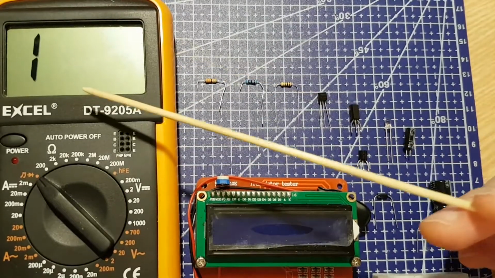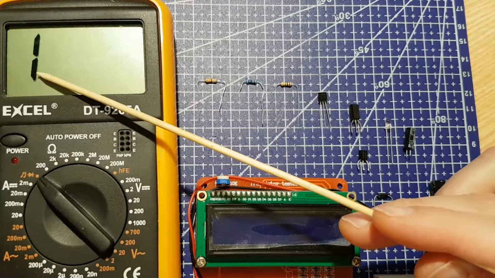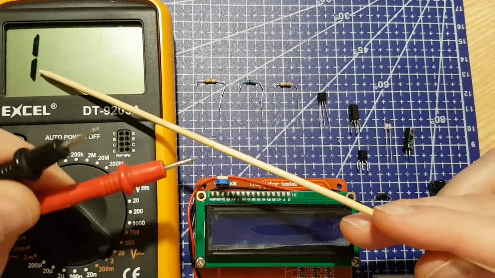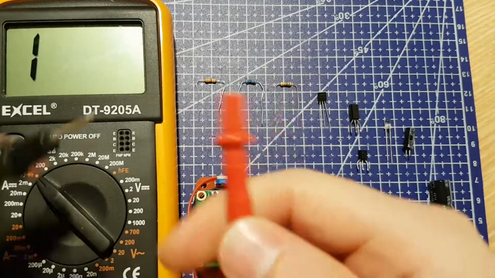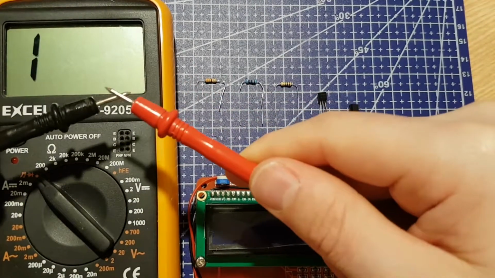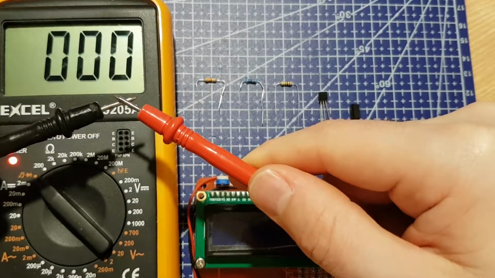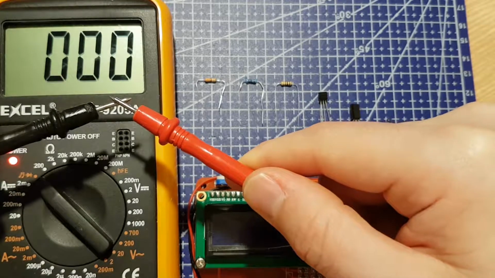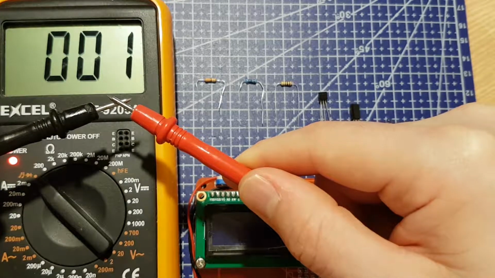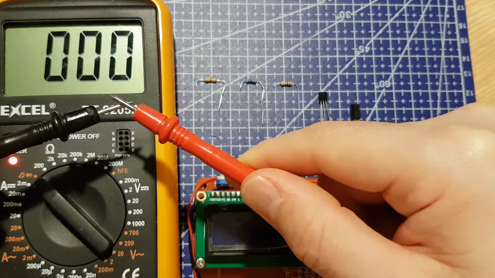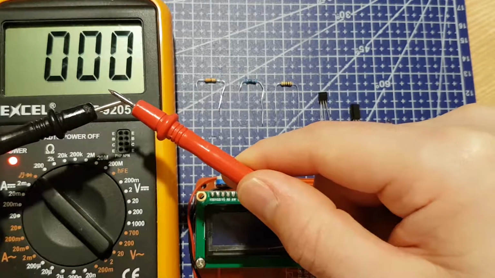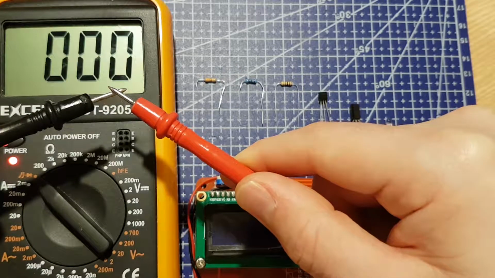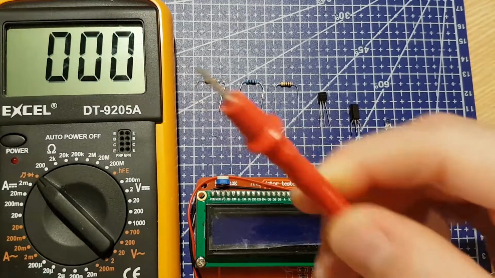As you can see, we're not reading anything, we're reading 1, which is open circuit, and that's because the probes are not touching. Now if we touch them together, we make a circuit, we get an audible beep, we get a light, and we get a 0 on the screen. Now the number on the screen is actually the resistance in the circuit. So because we are getting a short circuit, which is the direct connection, it's almost no resistance.